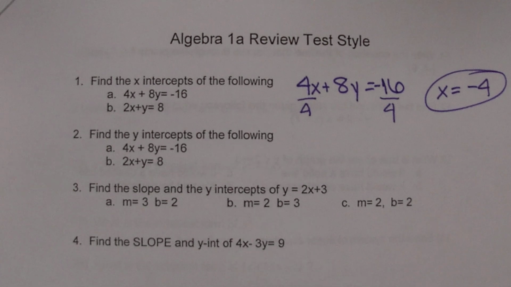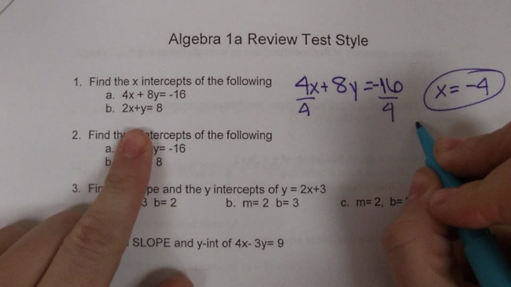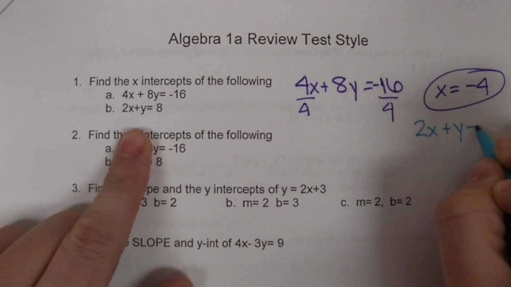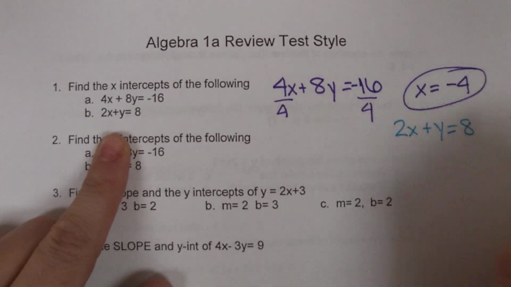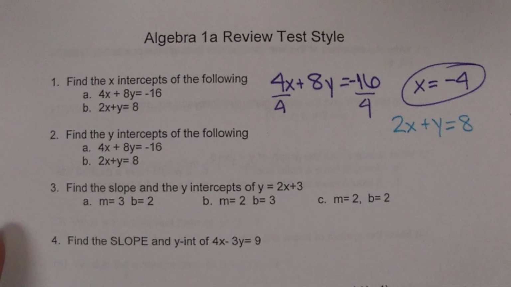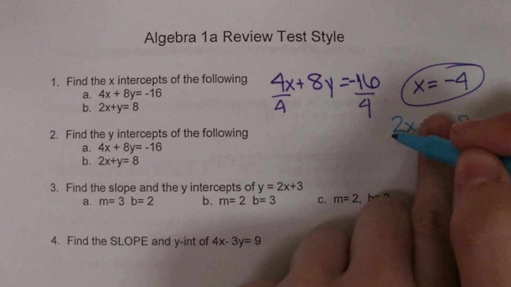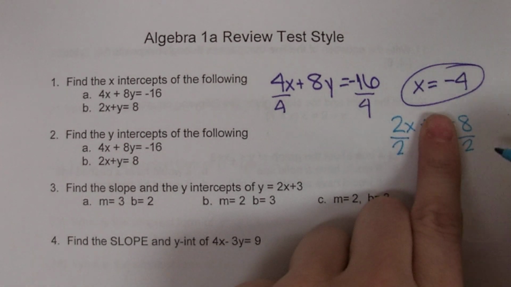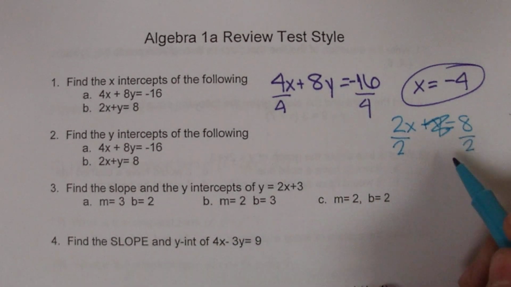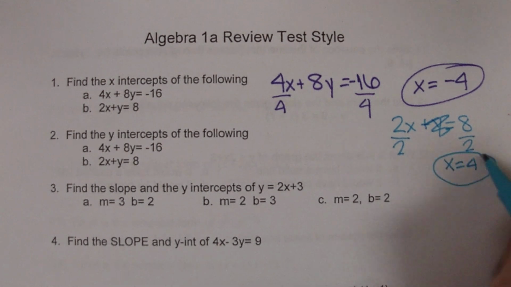For B, we will do the same thing. So we'll say 2x plus y equals 8. We'll cover up, we'll divide by 2. All right, again, we're ignoring this, so that says x equals 4.